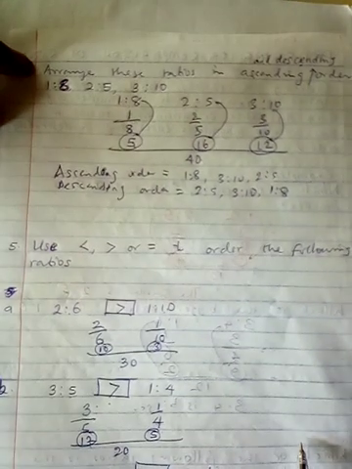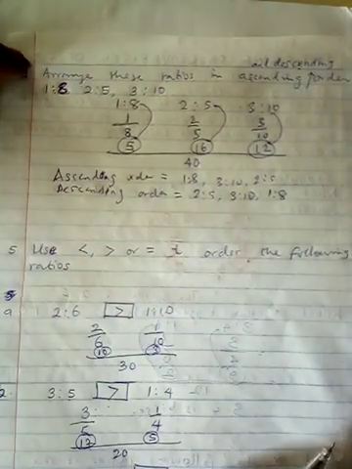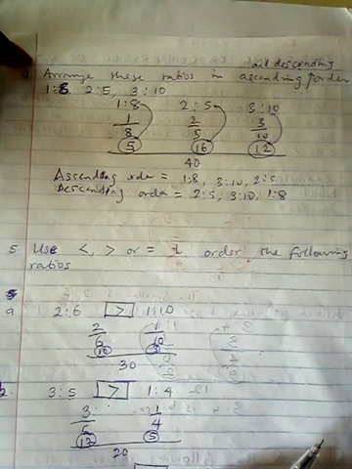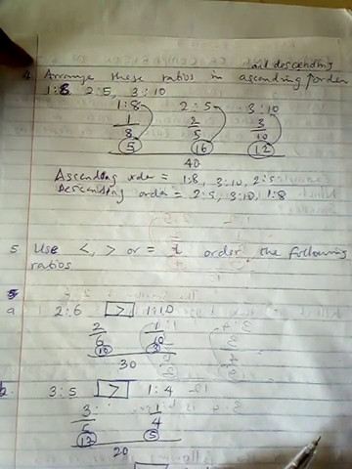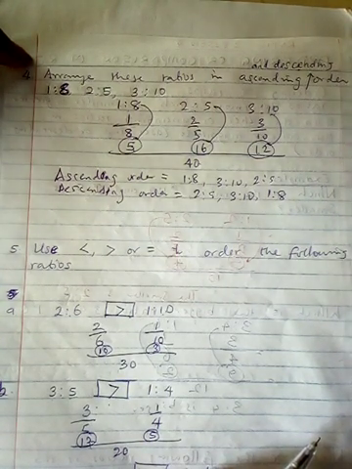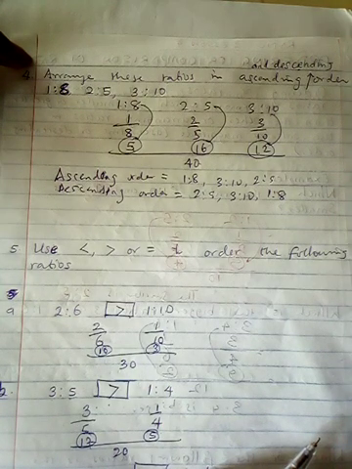So this is how to order or compare ratios, to know which one is bigger, smaller, greater, greatest, smallest, or arrange them in ascending or descending order.